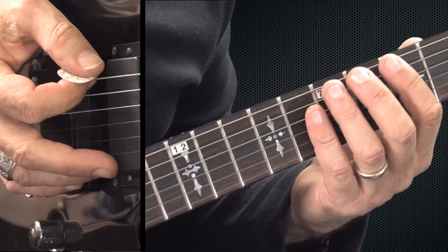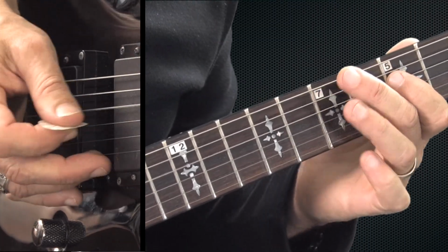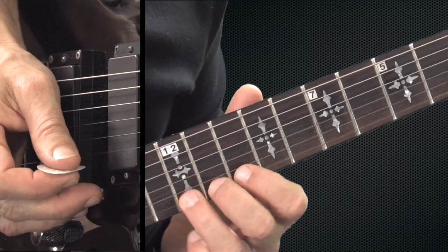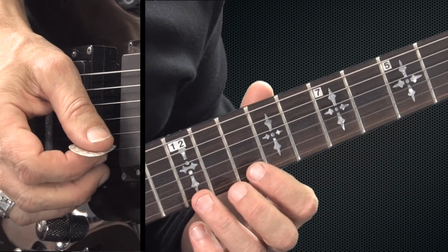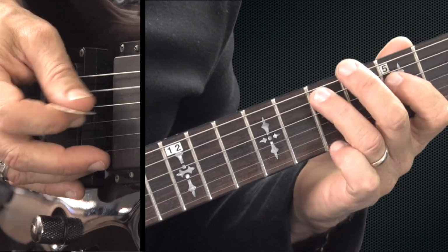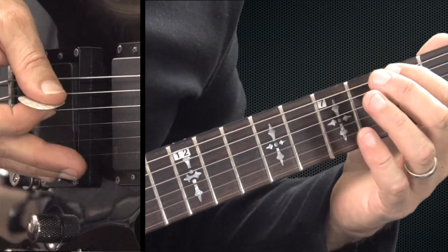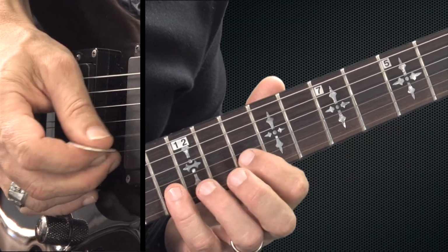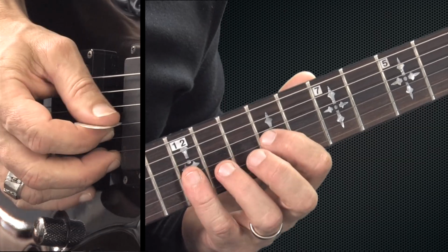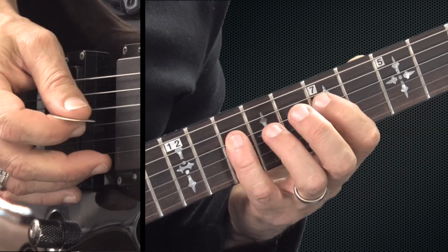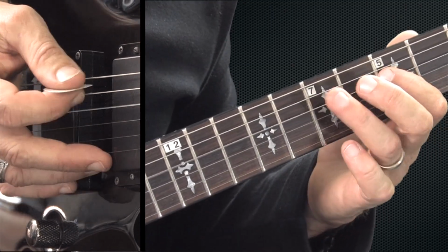Here it is again. Watch one more time. All right, now let's try it backwards. Also moving down with your first finger as you go backwards. Watch backwards again. I'll do it a little slower. Down with the first finger. Down with the first finger.